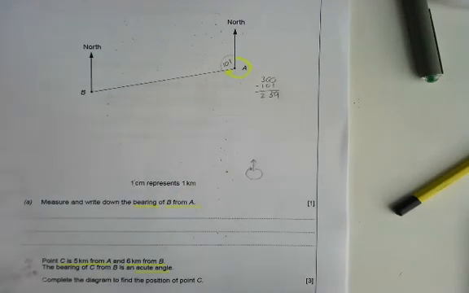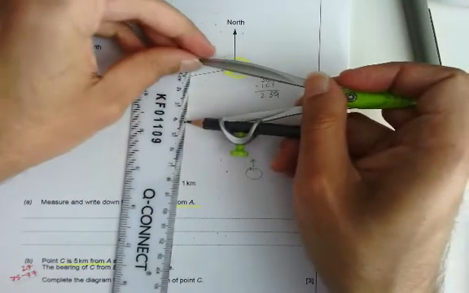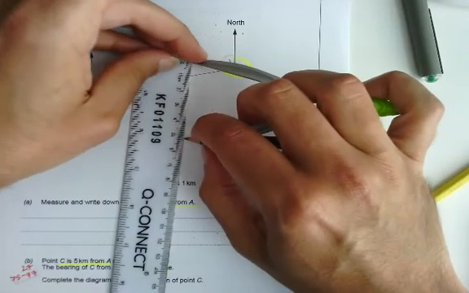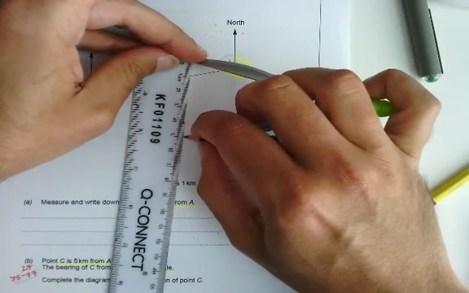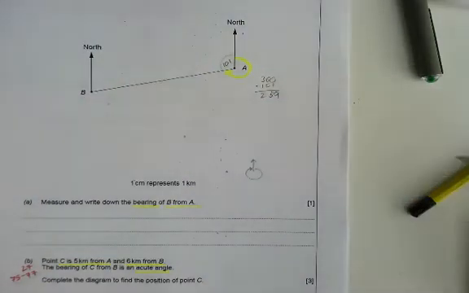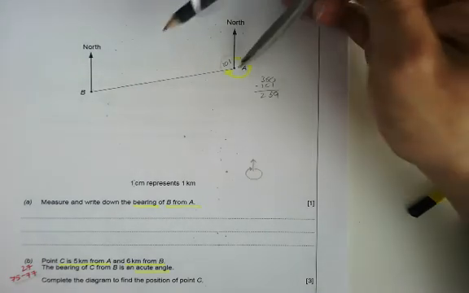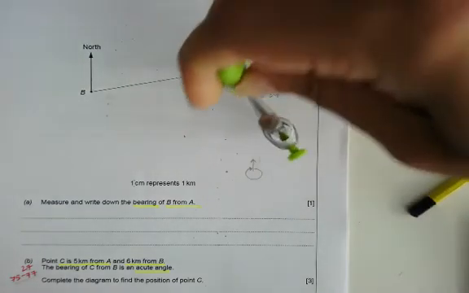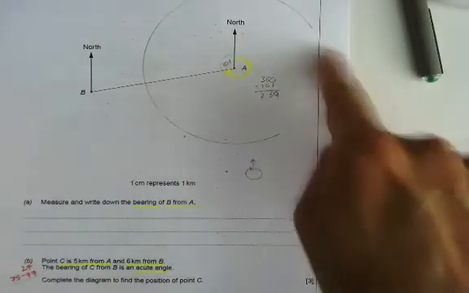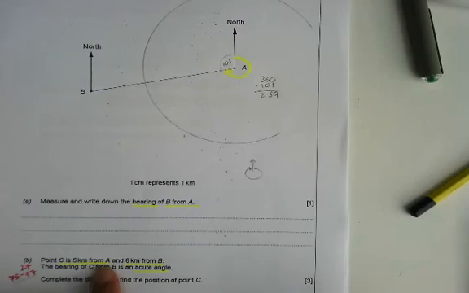So what we need to do is get your ruler and get your compass, and we need to make sure that our compass is set to 5 centimetres between the point and the pencil. So around about there. Then just draw a circle with the point in A. It doesn't need to be a full circle, because you're not too bothered about the bits this side, but point C is going to be somewhere around here.